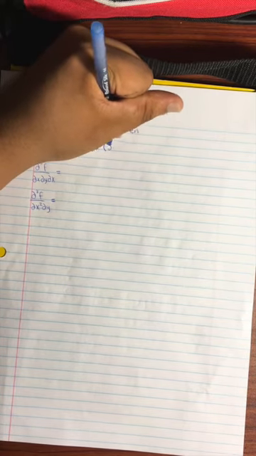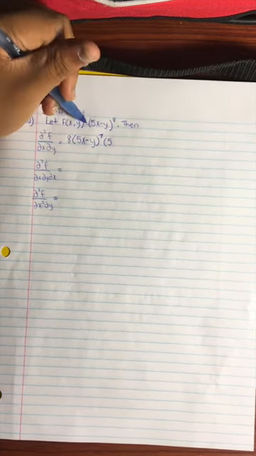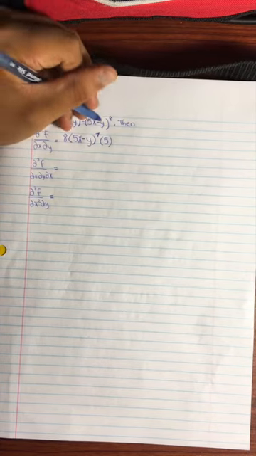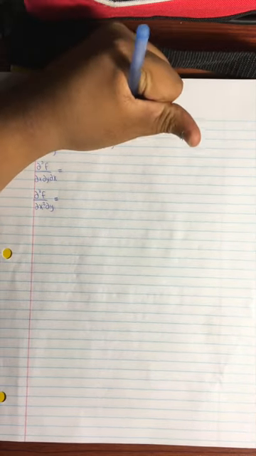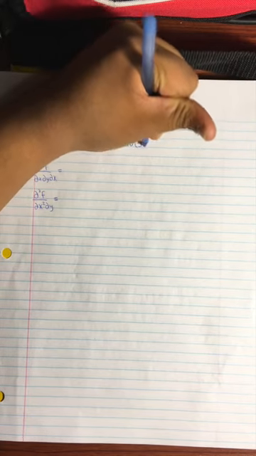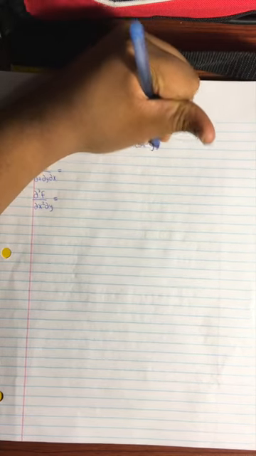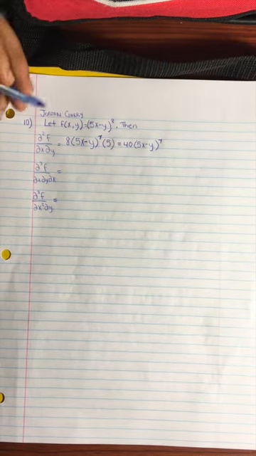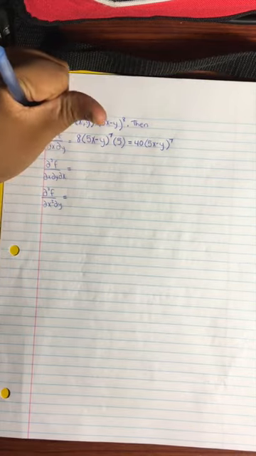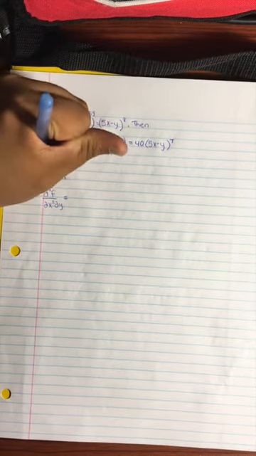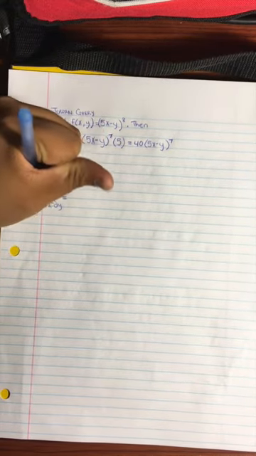We have to make sure that it's only the derivative of x and not y, because again we're starting with respect to x. So when we multiply this out, we get 40 (5x minus y) to the seventh. Now, we're not done for this part of the problem. At least let's mark them A, B, and C.